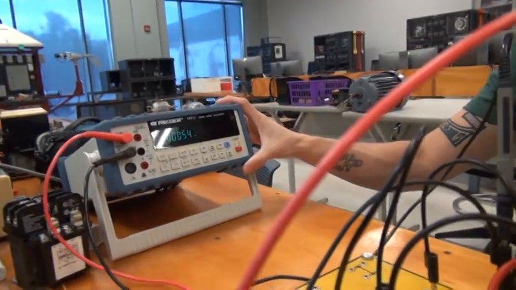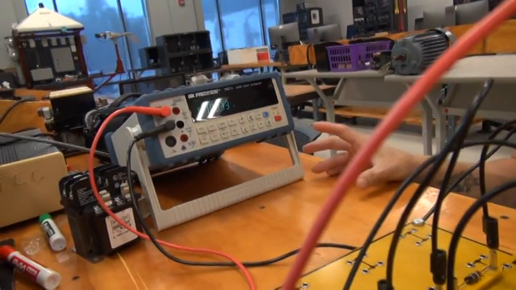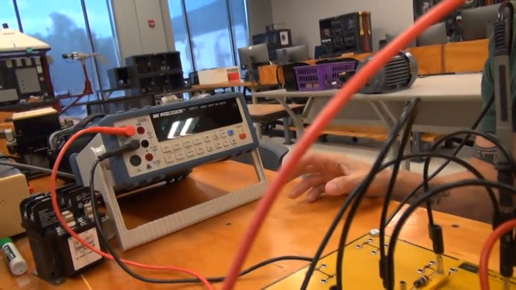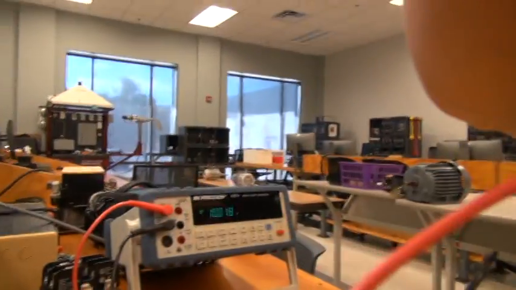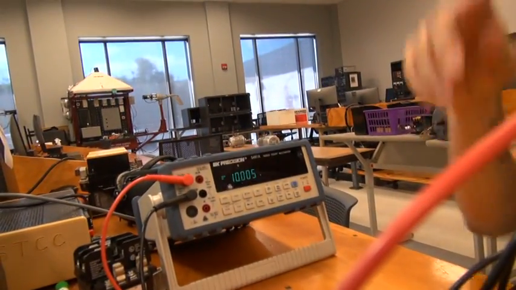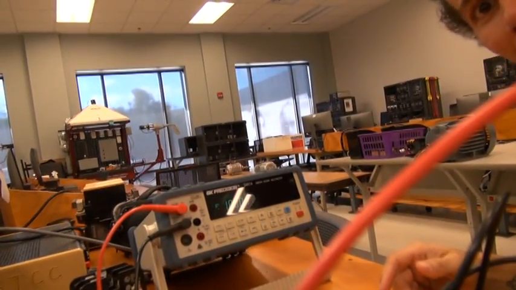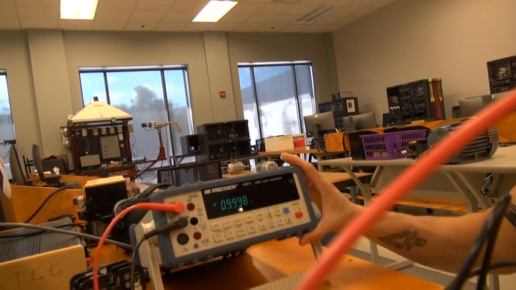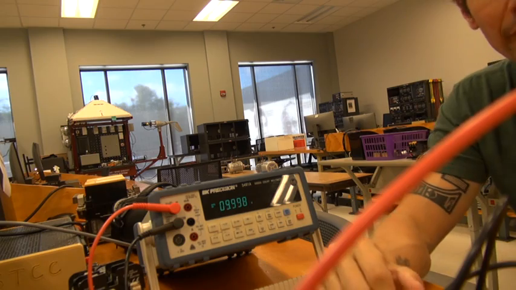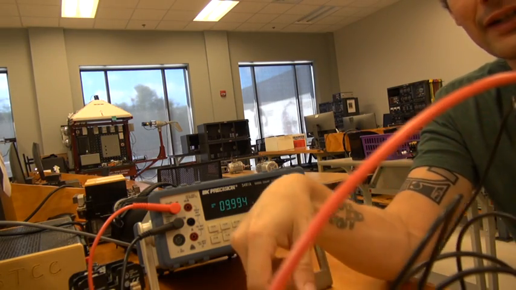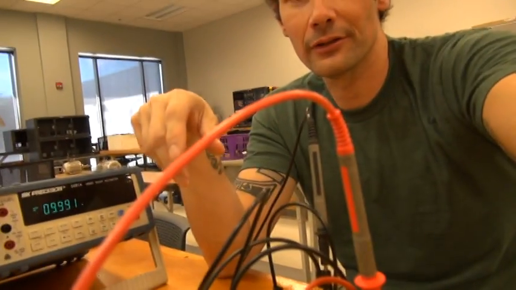And as we can see right here, guys, sure enough, hopefully you guys can see that, we got 10 volts right there. Cool, 10 volts.